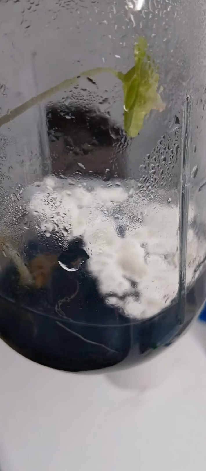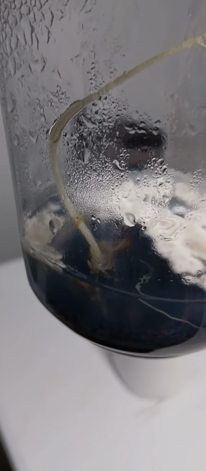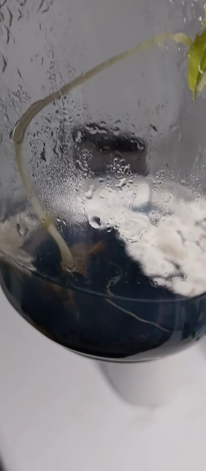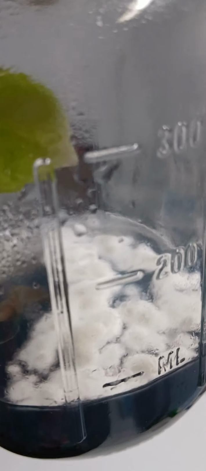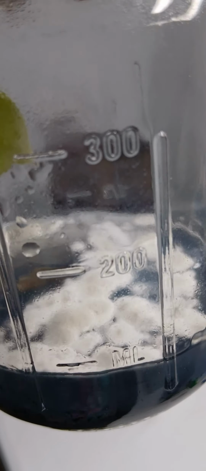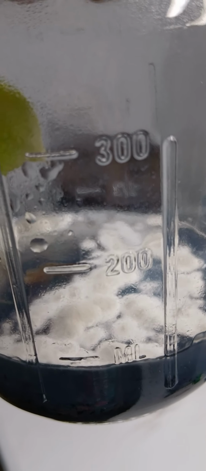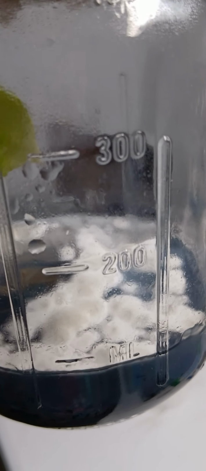Here we have a prime example of some fungal contamination in this jar. As you notice, it's not on the plant itself at all. It is in the media alone, not even touching the plant. That would indicate to me that the media itself was contaminated and not the plant.